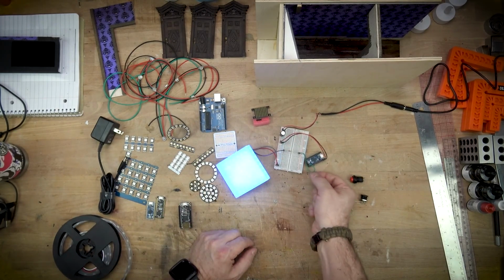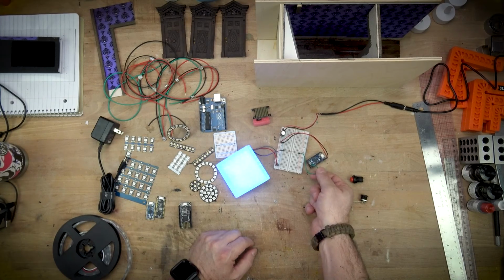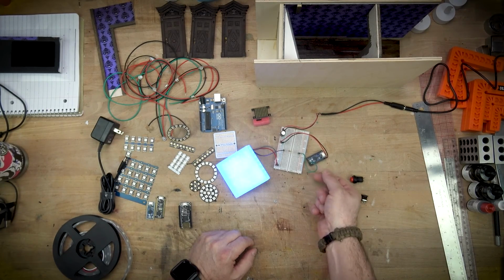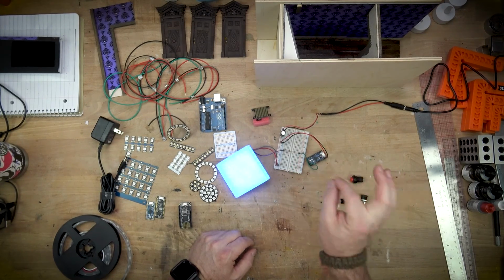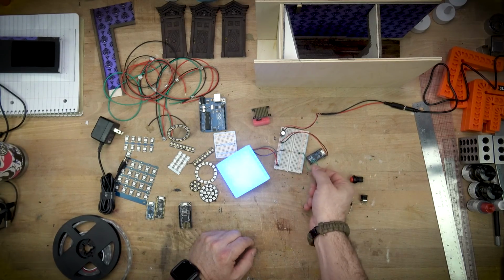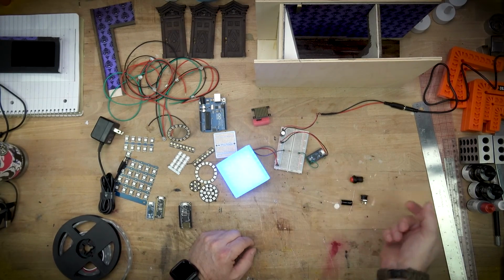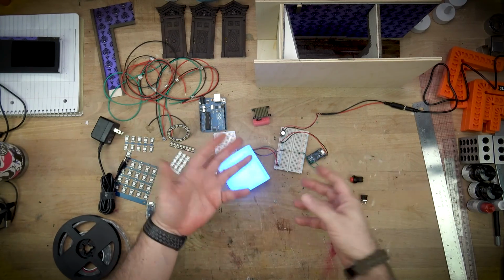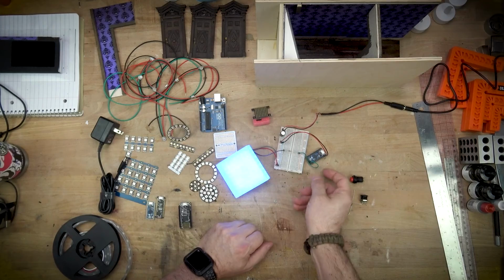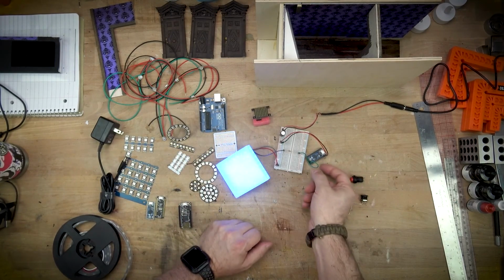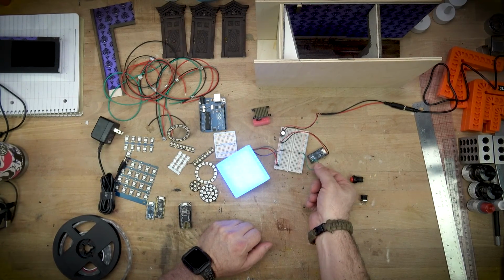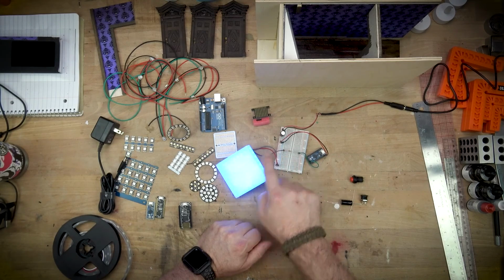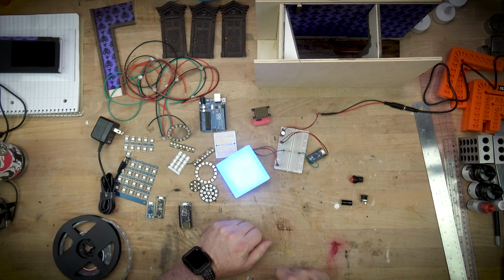And then coming off of the Itsy Bitsy, I have one green wire. This green wire is my data line from a pin. The way these microcontrollers work, it's all pin based: pin 1, pin 2, pin 3. So I pick a pin number, and I connect my data to the data line on my NeoPixel grid.